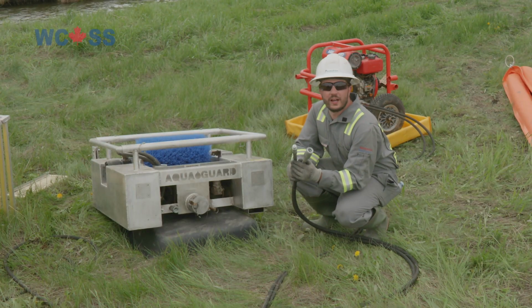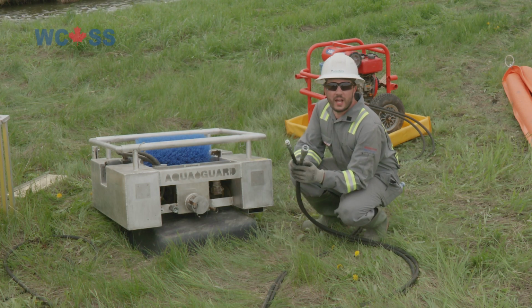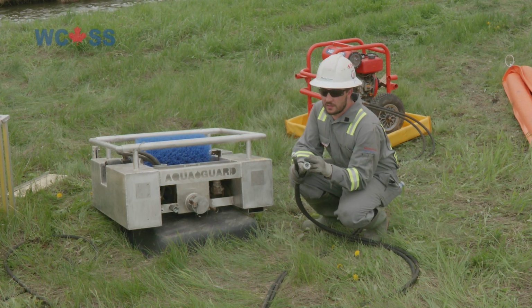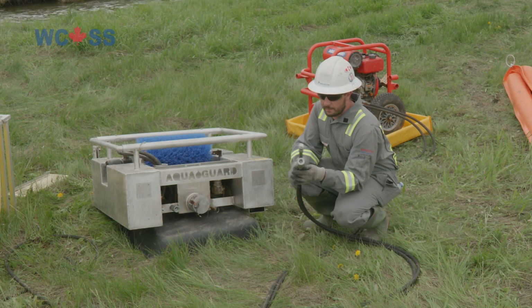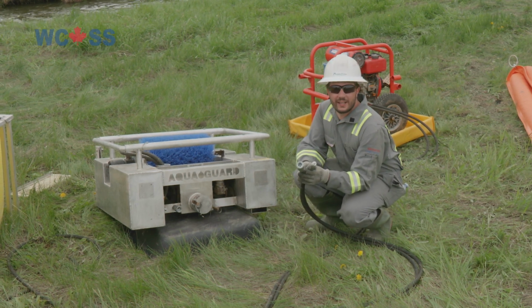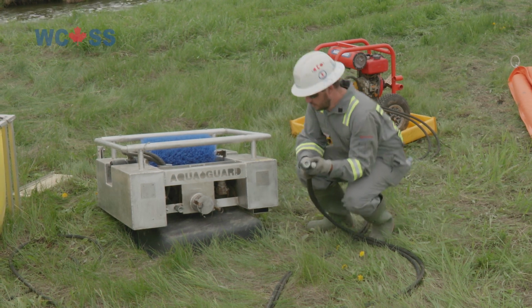When you're connecting your hydraulic power pack to your skimmer, you've got two lines. You've got a supply and a return. The fittings are individually set up so that we can't get them backwards. They only fit one way. They can be a little bit of a struggle to get on, so you may need a second person to achieve this.